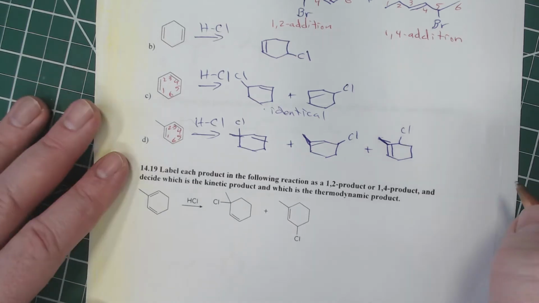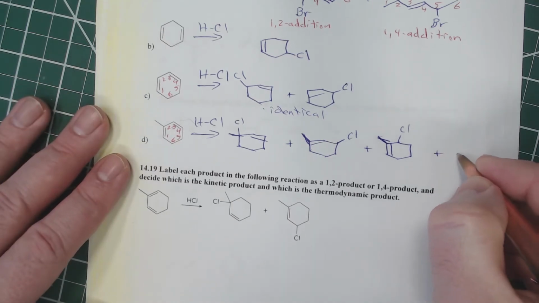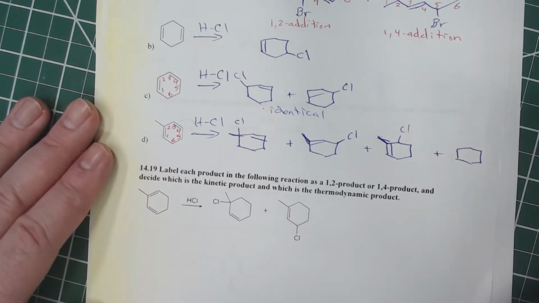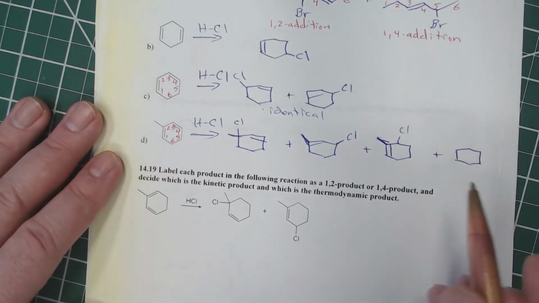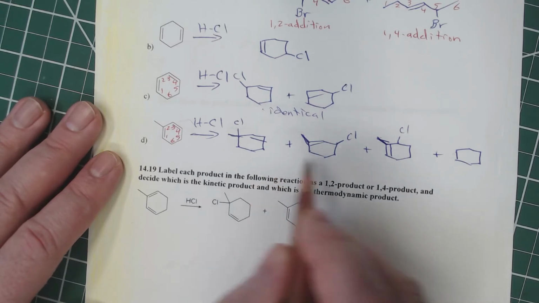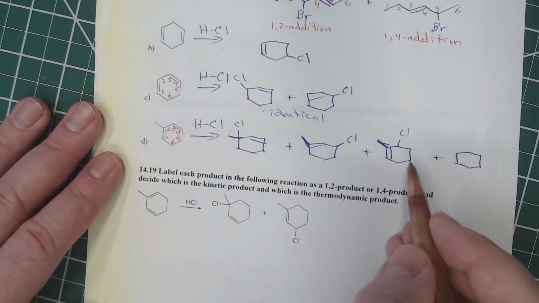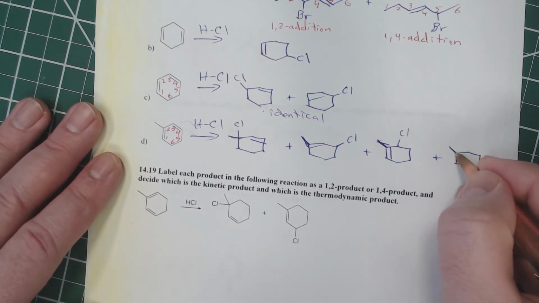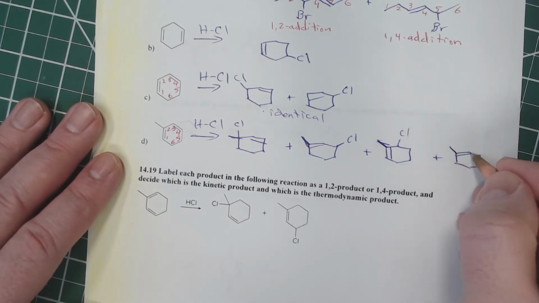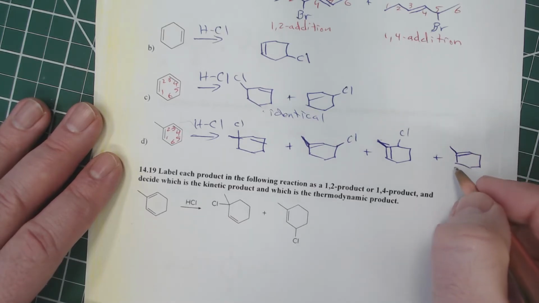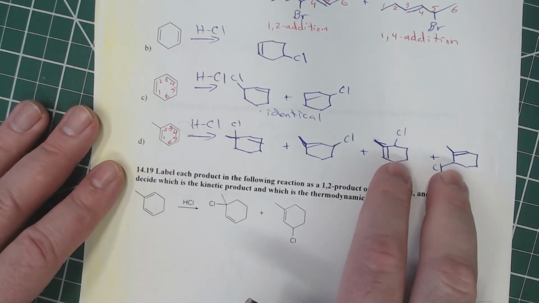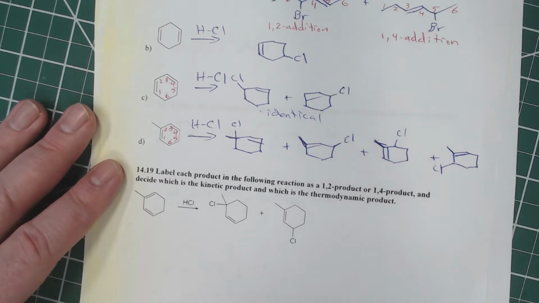All right, our other possibility would be if the hydrogen went to carbon 4. There's our methyl. Hydrogen goes to carbon 4. We end up getting a double bond between carbons 2 and 3, and then the chlorine ends up on carbon 1. Well, if you look closely, these are the same product.